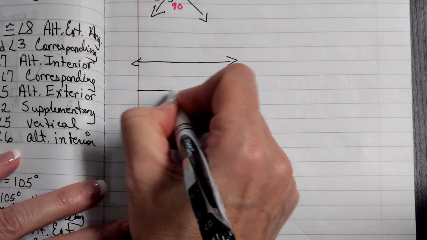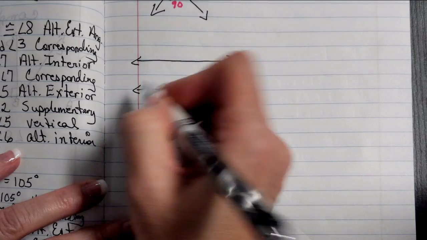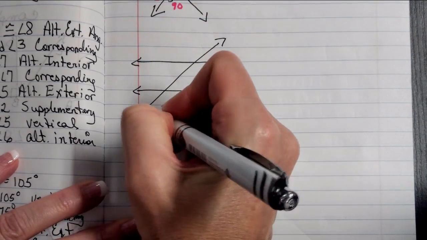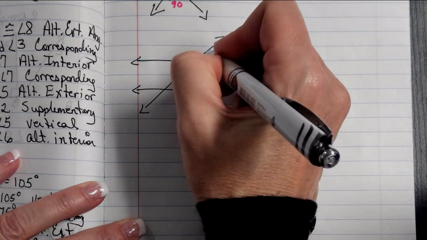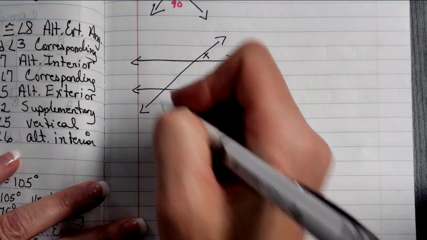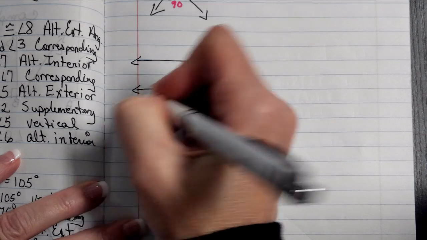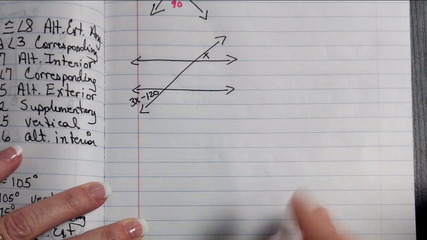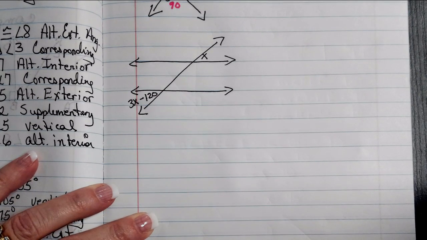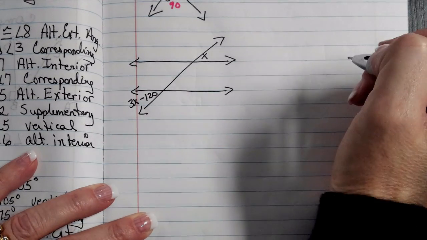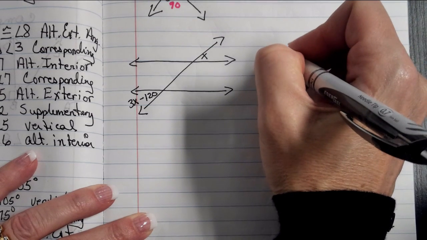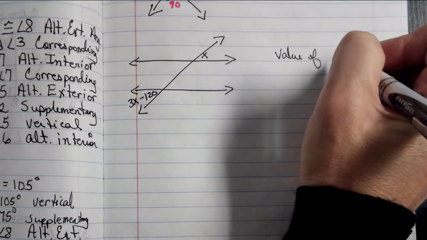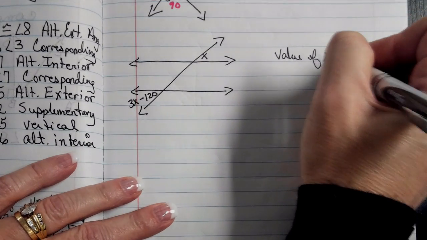And you may have seen this on your iReady. I know a couple people had gotten to it. All right, let's say that this is X. And down here I've got 3X minus 120. And I want to know the measure, the value of X.